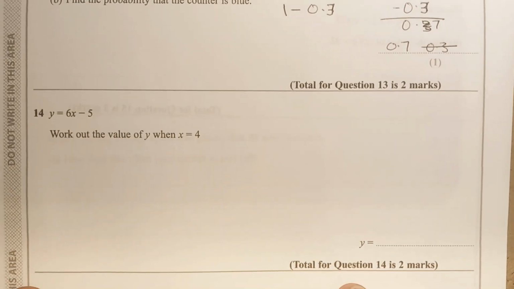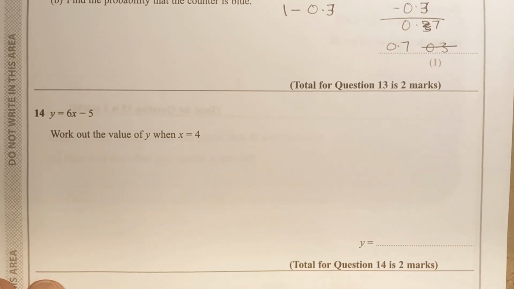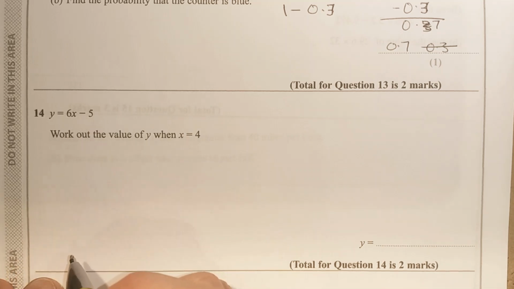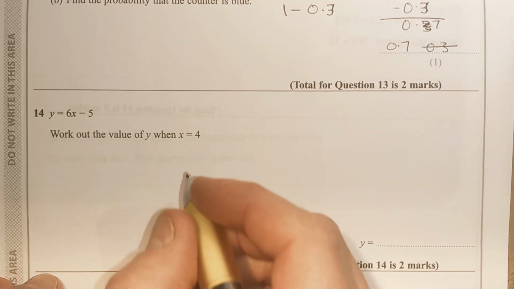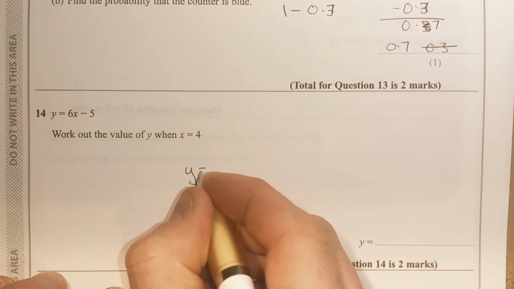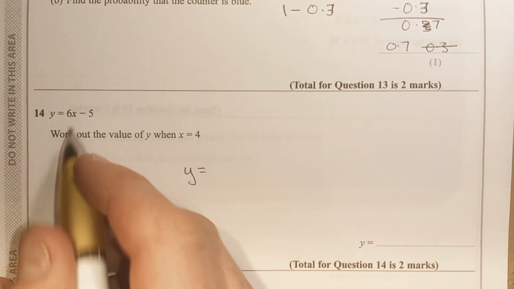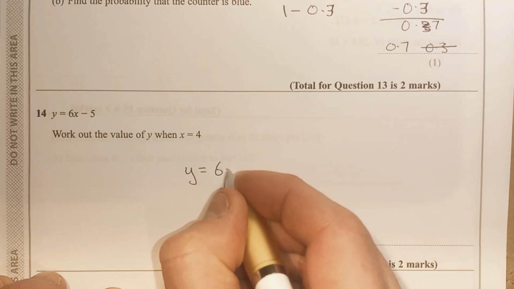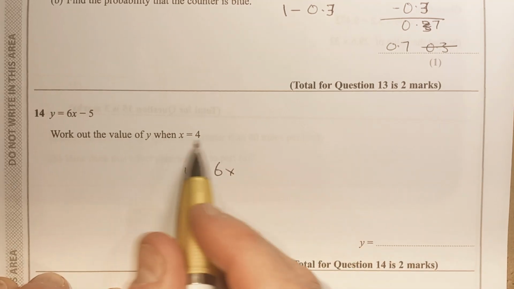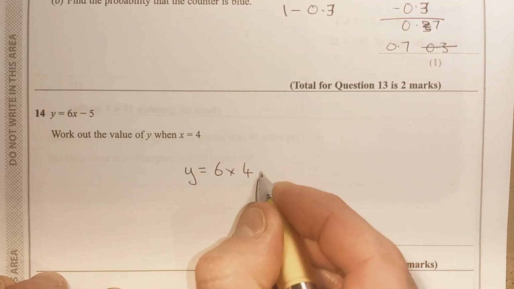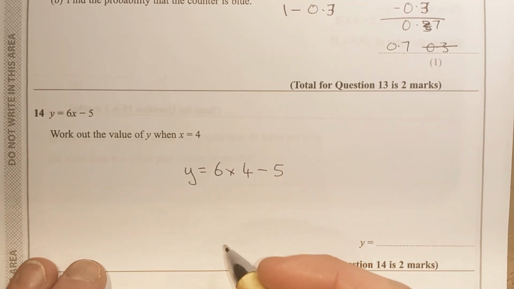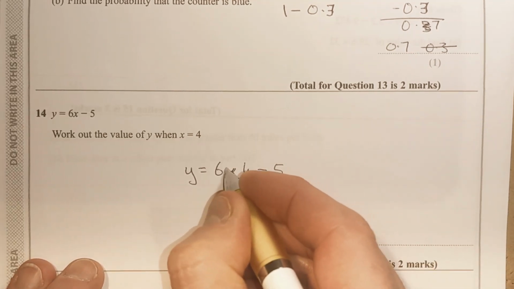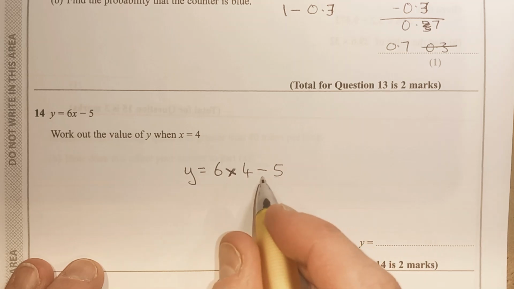Okay, on to question 14. Y equals 6x minus 5. Work out the value of y when x equals 4. So y equals, well, when we got a number next to a letter, it means times. So we're going to have 6 times, and instead of x, we can put 4. Okay, so we're going to think of our order of operations, or BIDMAS. We've got multiply and subtraction.